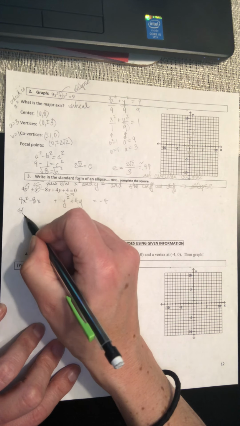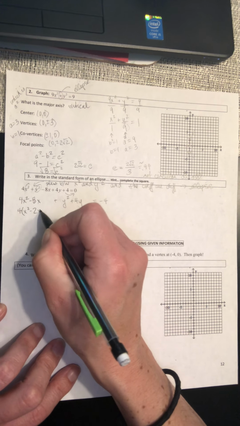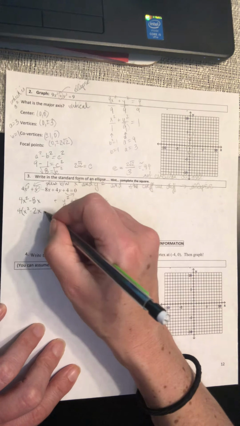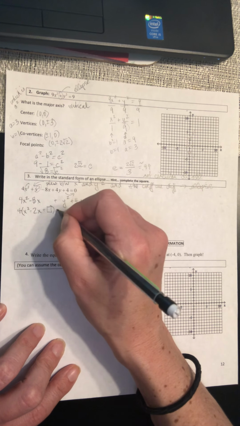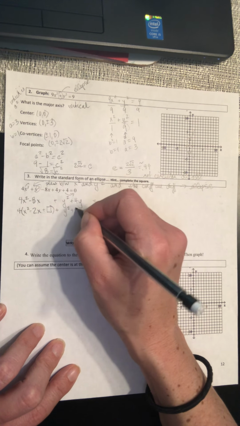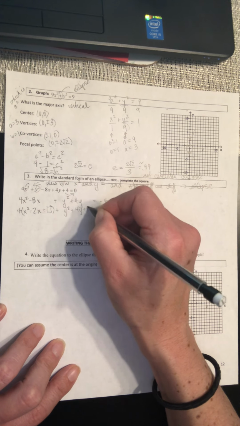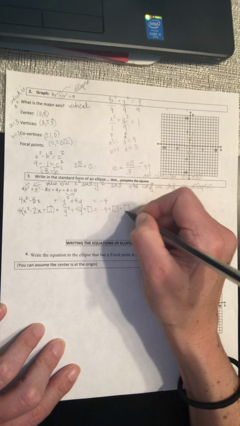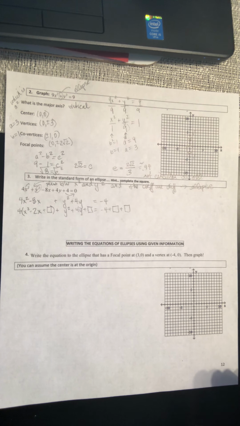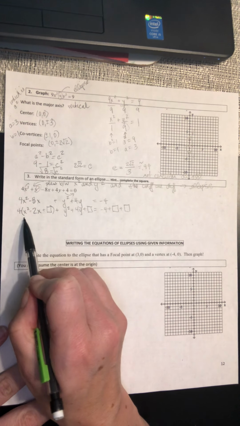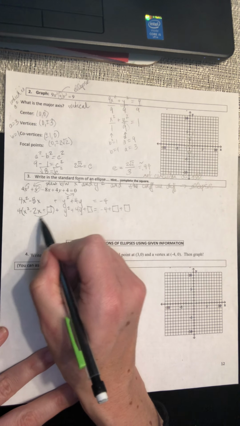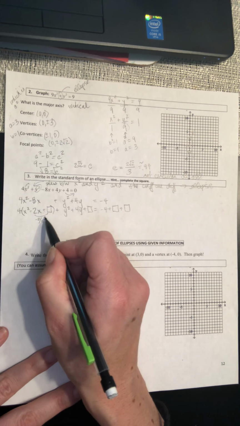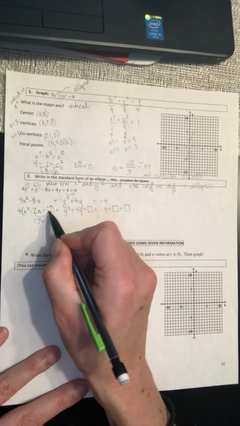So I have to take the 4 out. So now this is minus 2x plus some quantity, plus y squared plus 4y plus some quantity, equals negative 4 plus something plus something. So I'm going to complete the square twice, just like I did with the circle, all right? If you look at this guy, it's negative 2 divided by 2 squared. So that's going to be 1.